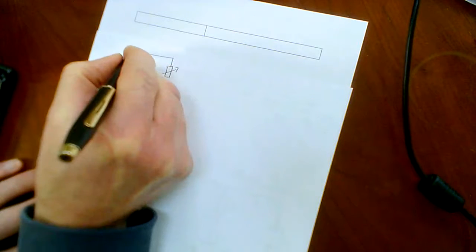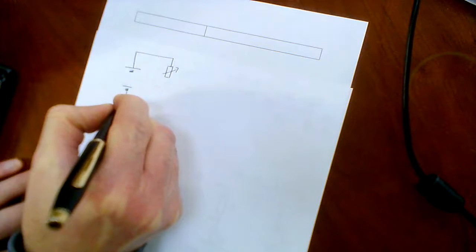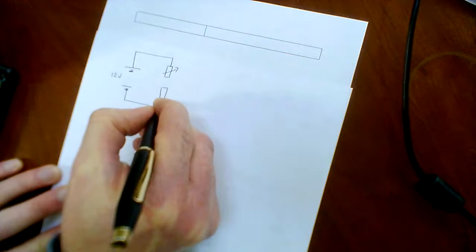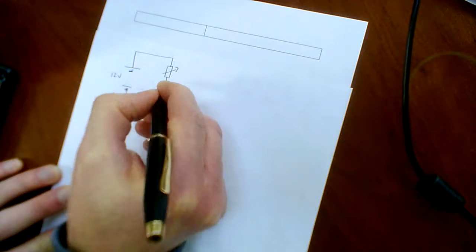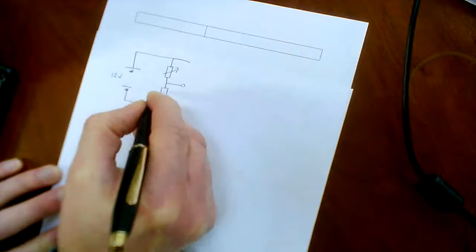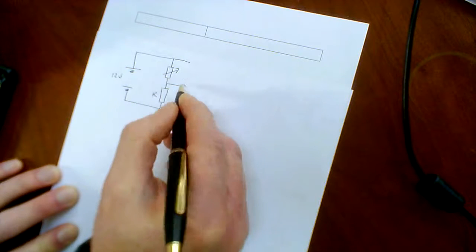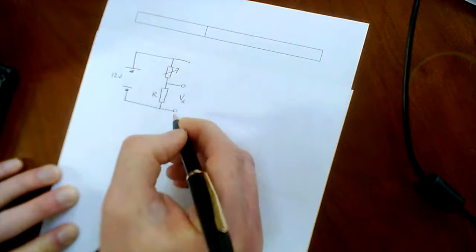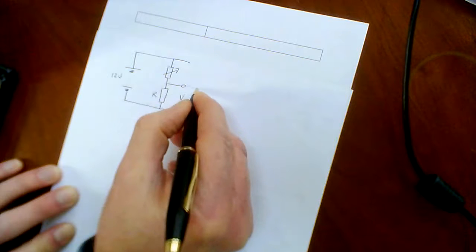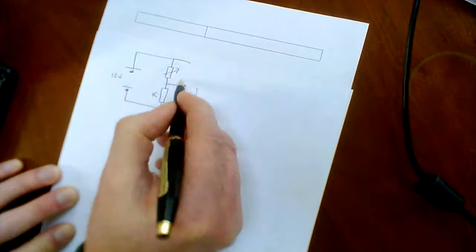a variable resistor and our 12 volt supply. I'm not going to do any calculations on this because the calculations are the same. But now you see the PD across here depends on what I do here. So I could connect a light bulb out here maybe, and as I turn this, I change the PD dropped across here, and so my light bulb comes on. It's bright, it's dim, depending on what I do with this.